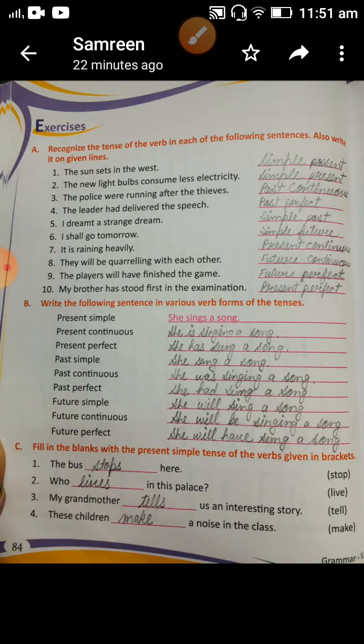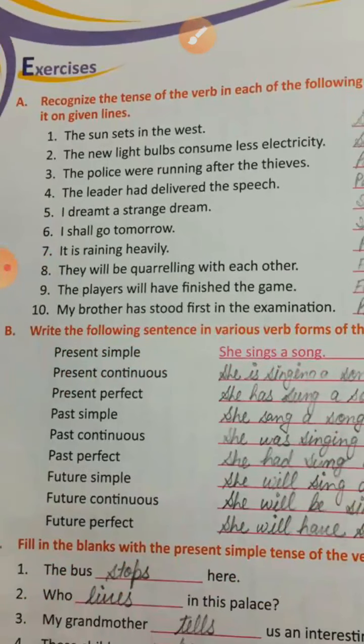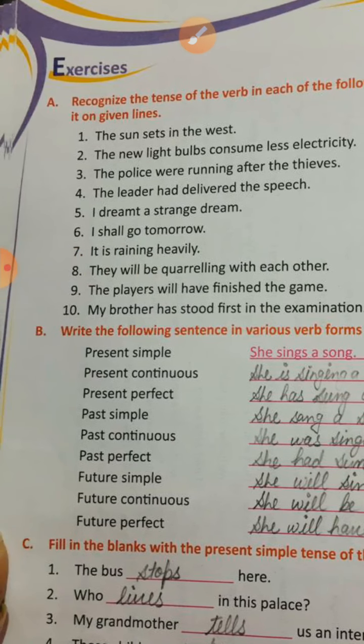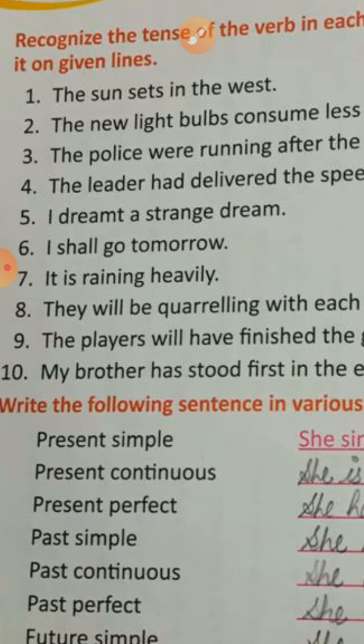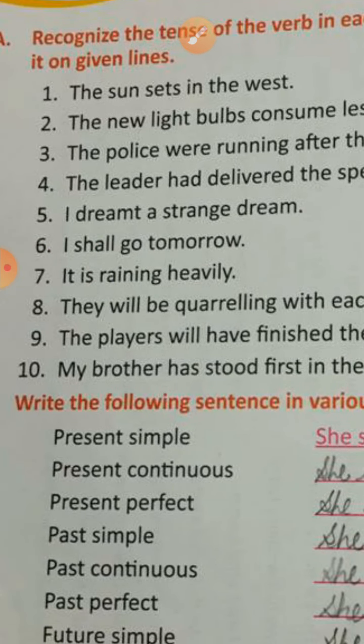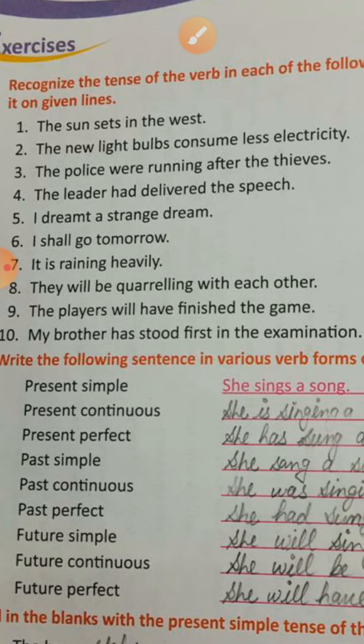Exercises. Exercise number A. Recognize the tense of the verb in each of the following sentences. Also write it on the given lines. So in the same way you have to write here after recognizing which tense it is. Okay, let me tell you, please listen carefully.